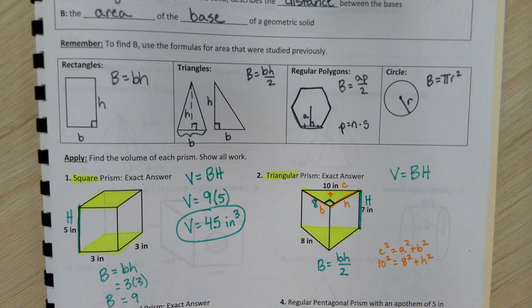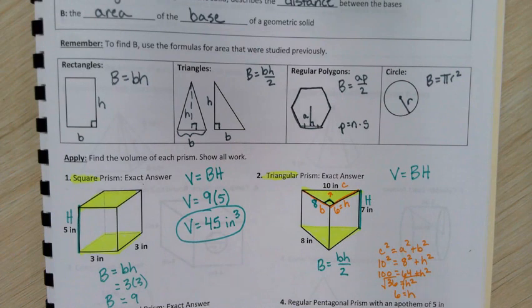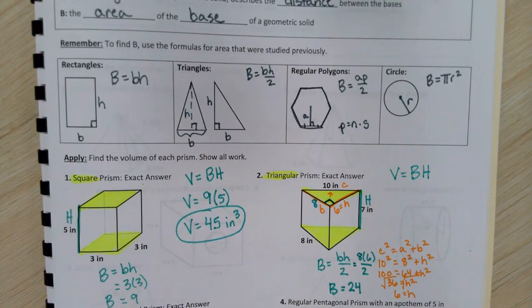I'm looking for that lowercase h, so I'm going to go ahead and plug that in. If we do some squaring, we'll end up with 164, which then needs to be subtracted to isolate the h squared. And then last step there would be to square root and to come out with 6 equal to that h. So now that we've done that, we have what we need to fill in our lowercase b and our lowercase h, which gives us our base area of 48 divided by 2, or 24.